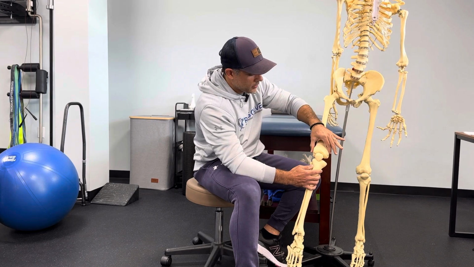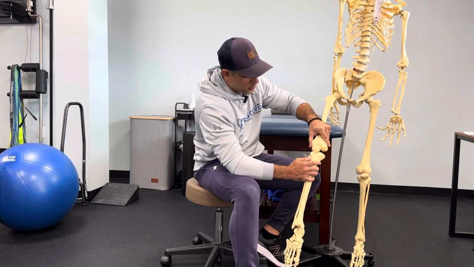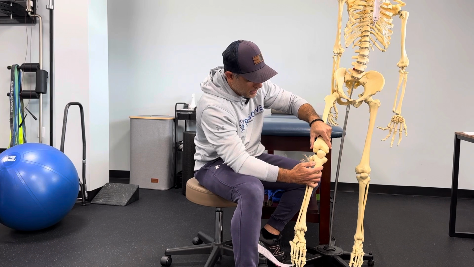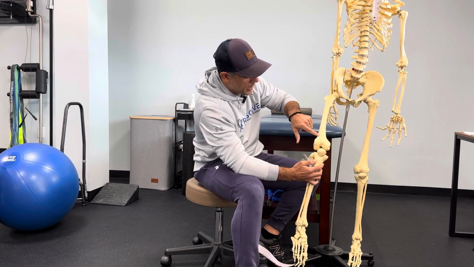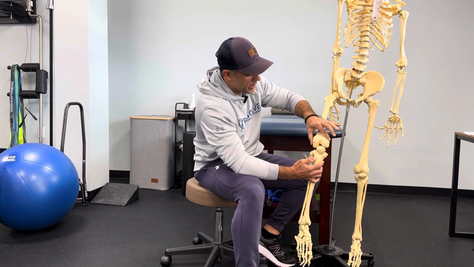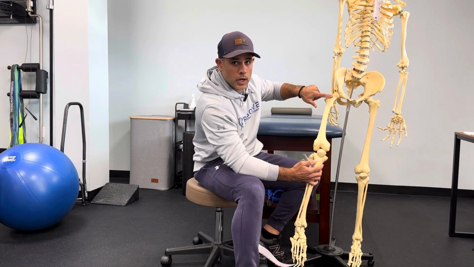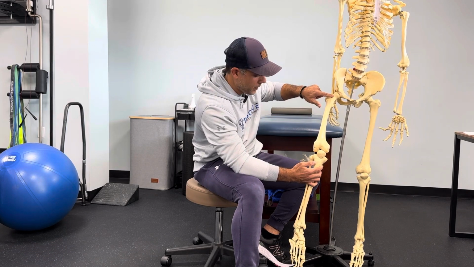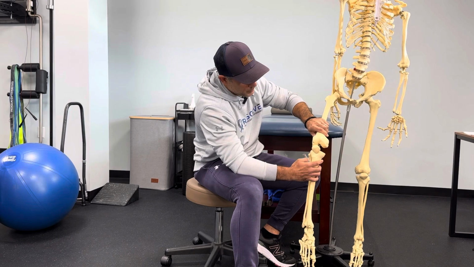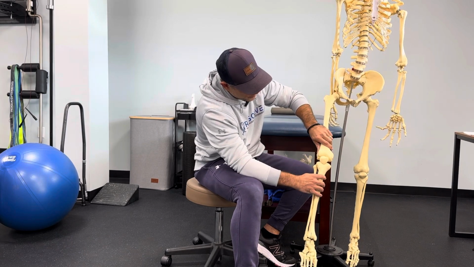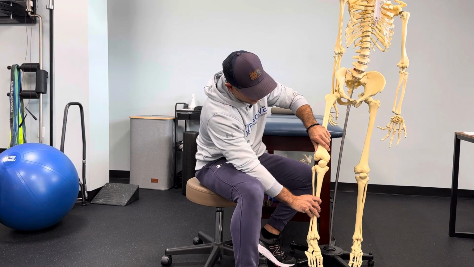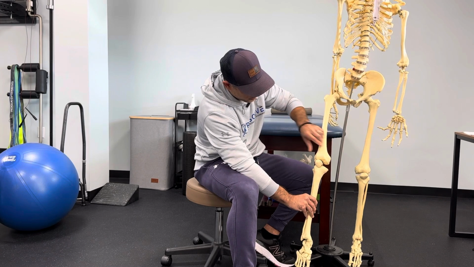Now, let's say my tibia has good motion, but as I bend my knee my femur is not rotating out, that is an issue going on in the hip joint itself. People with knee pain typically look like this. Their shin bone, their tibia, is rotated outwards.